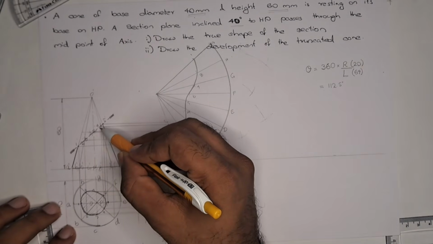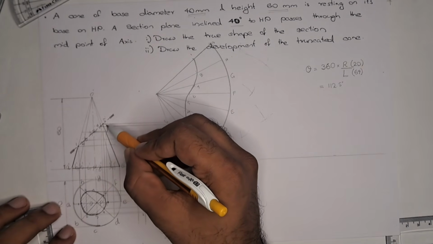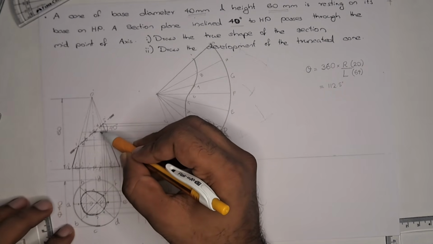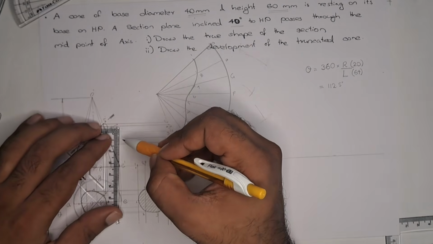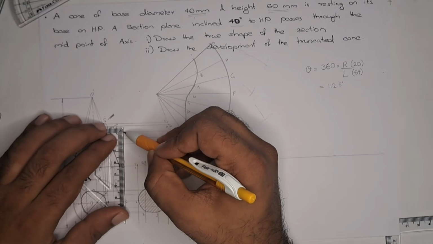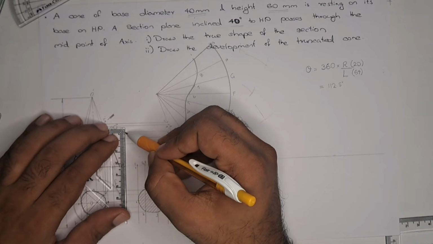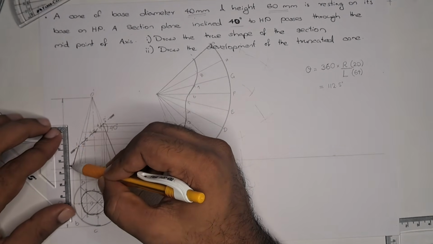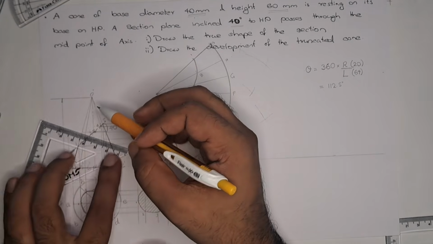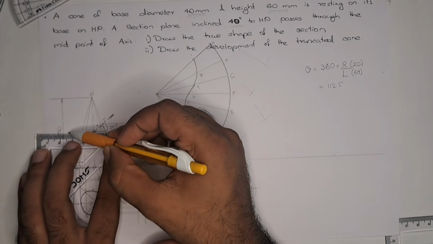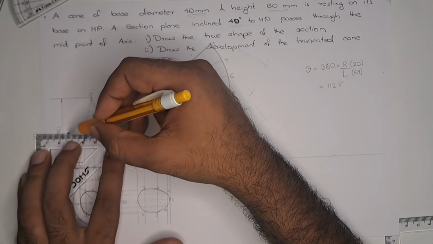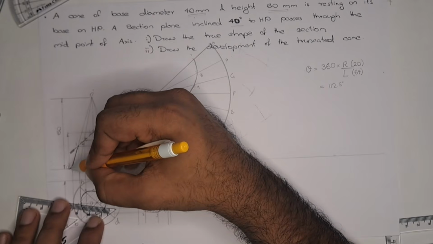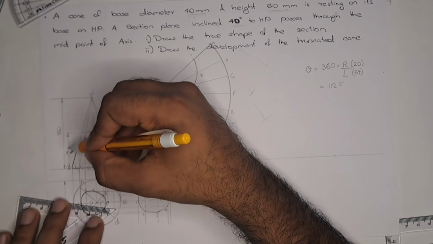Then this angle, you can mark this angle 40 degree passes through the midpoint. So we can mark the midpoint over here also, over here. 30.